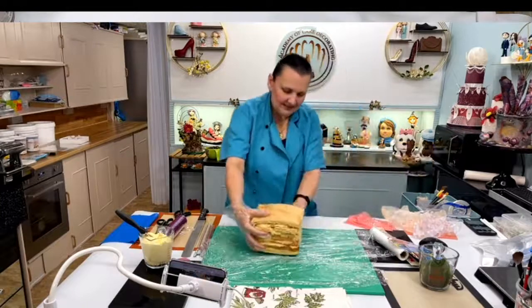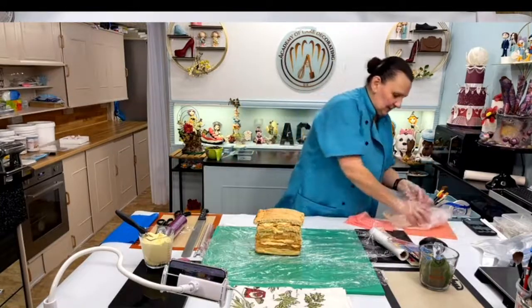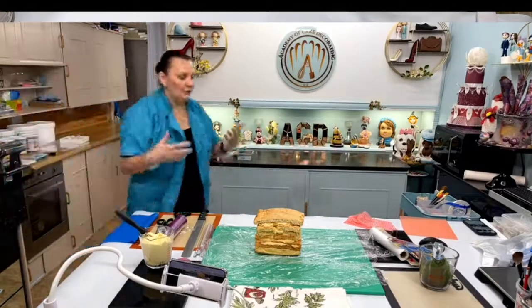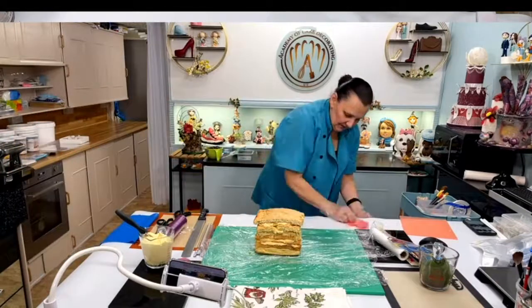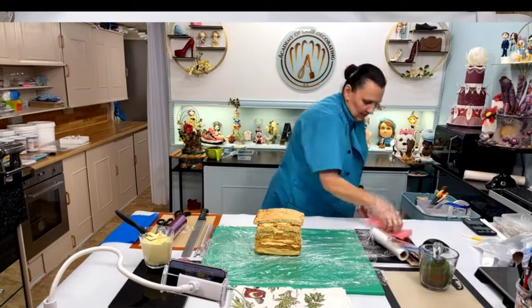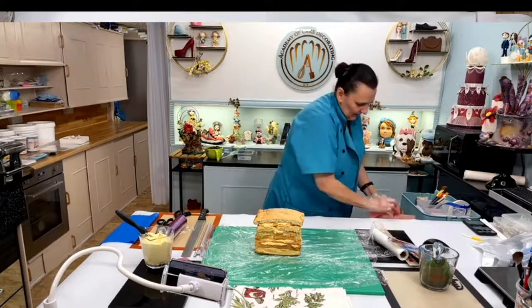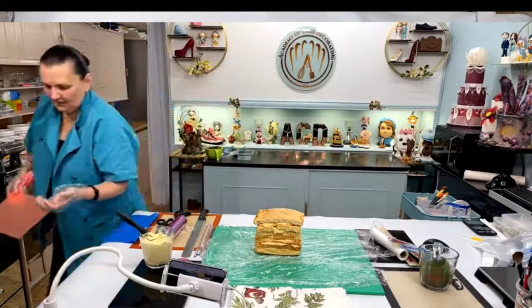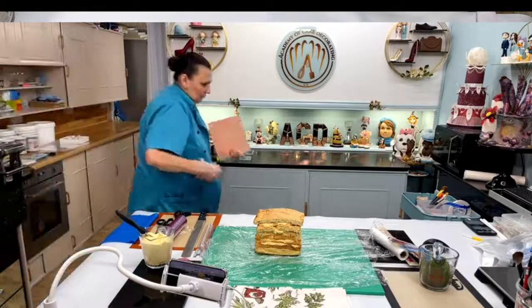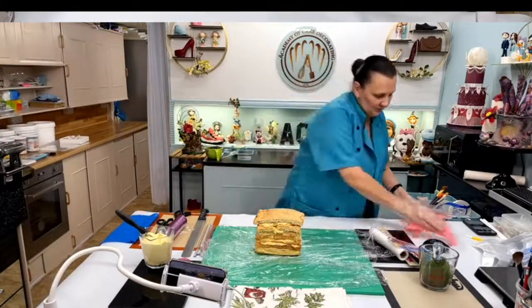I typically intend to remove very little quantities, trying to avoid the wastage, but sometimes we do have to cut a little bit more. Just trying to also keep the area clean. If we get messy right from the beginning, it's not going to be great.